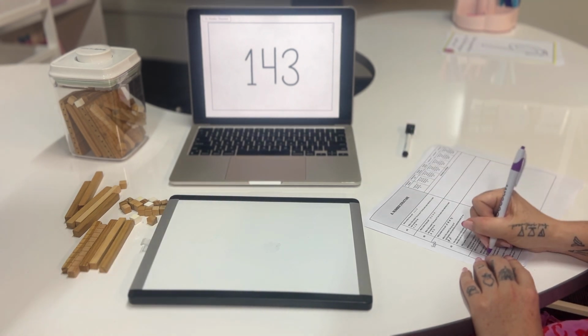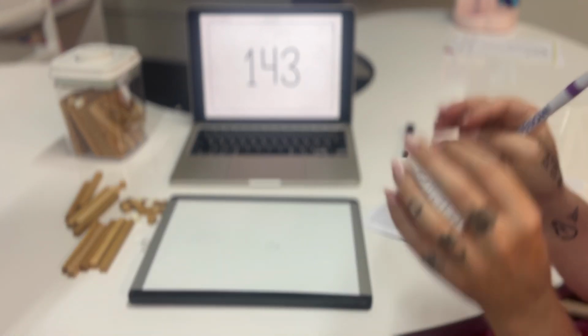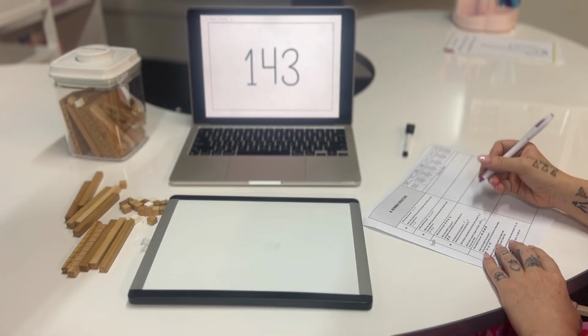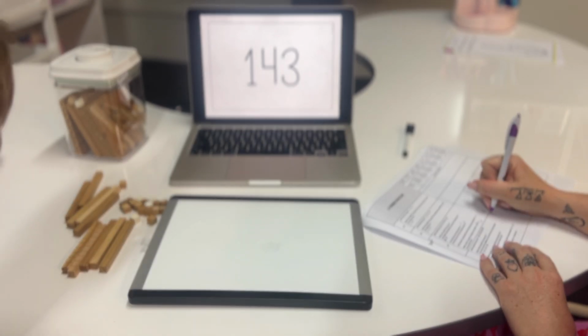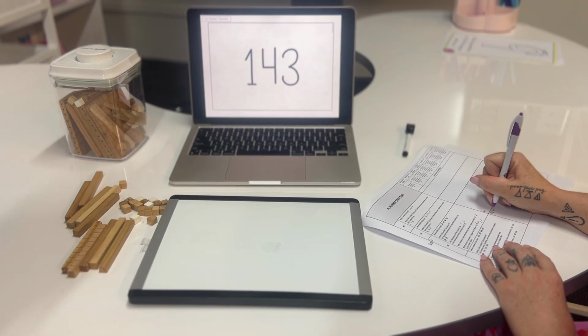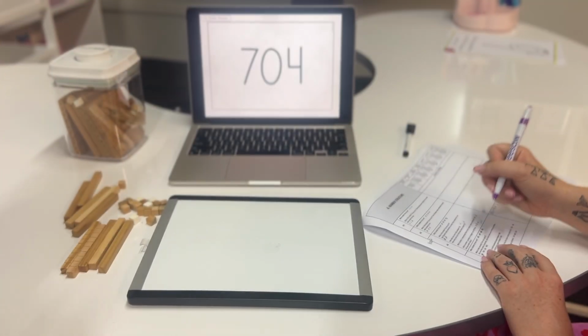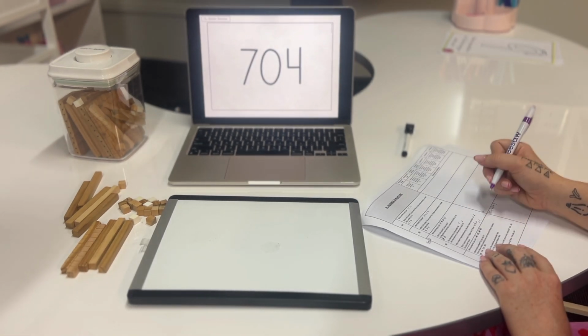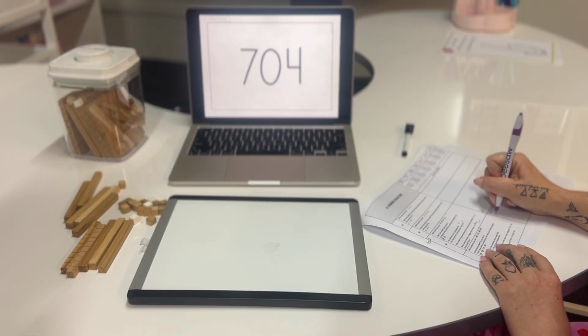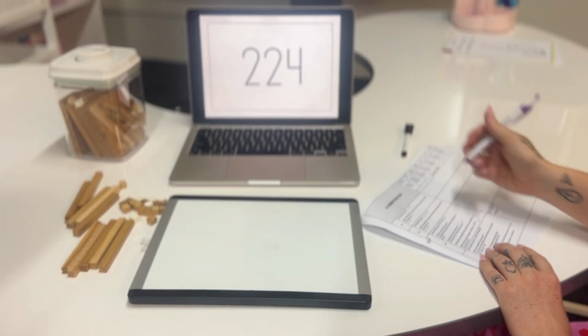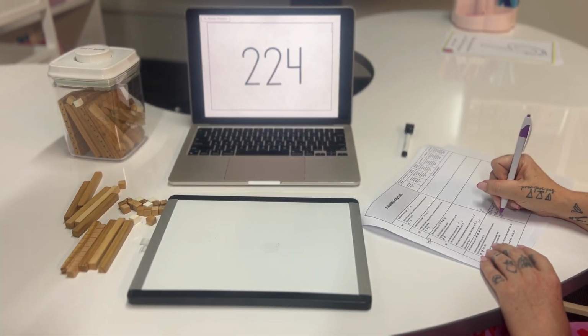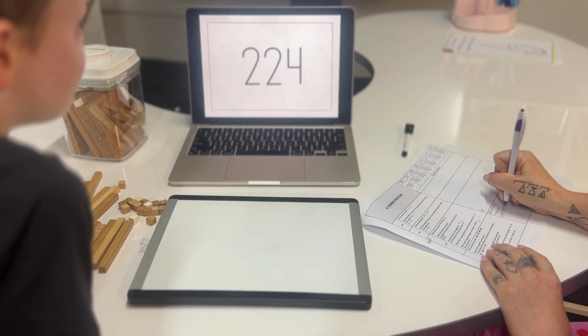143. Okay, if we were to chop it up into the hundreds, the tens, and the ones, how would I chop that up? Yep. 100. Yep. 40 and 3. Oh my gosh. This one? 704. Good work. This one? 224. You are so amazing.